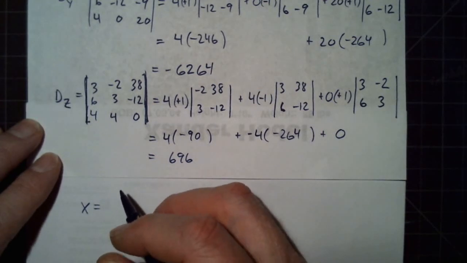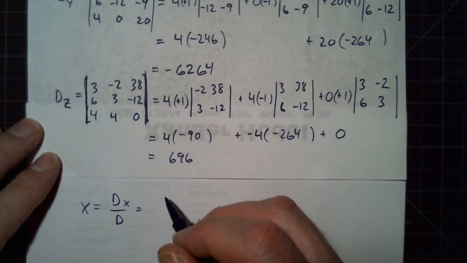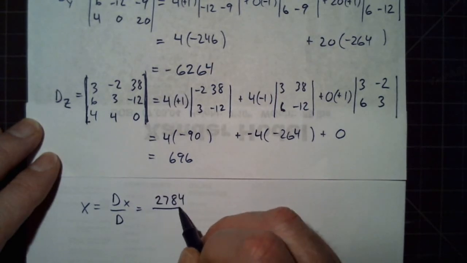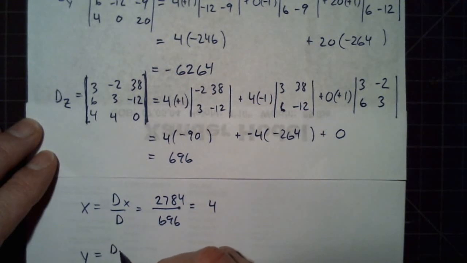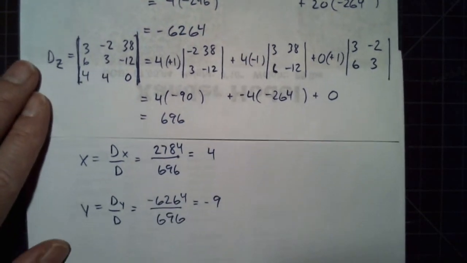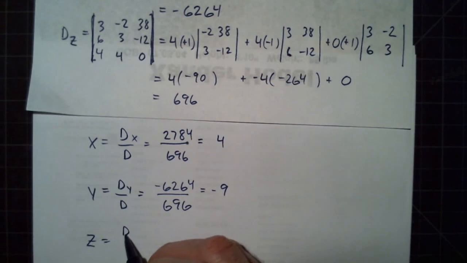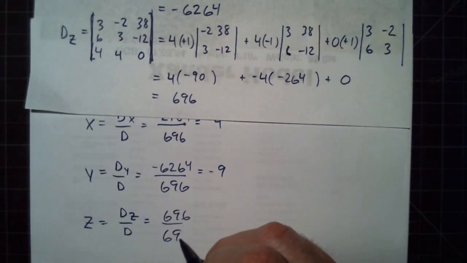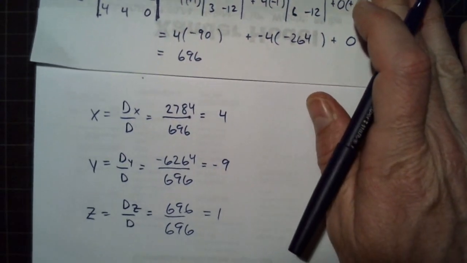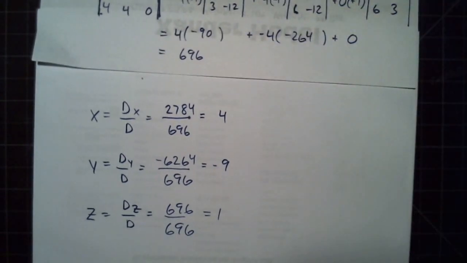X is dx over d, and dx was 2784, and d is 696, so this is 4. Y is dy over d. dy is negative 6264 over 696, and that's negative 9. Z is dz over d. dz is 696, d is 696, so we get 1. So 4, negative 9, and 1. So that was a lot of work, but I think it's easier than finding an inverse matrix. And we'll stop there.